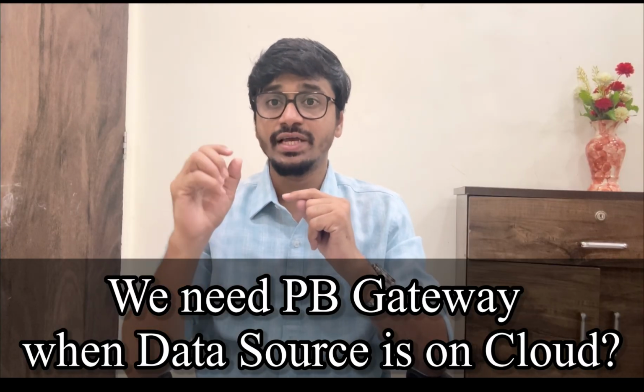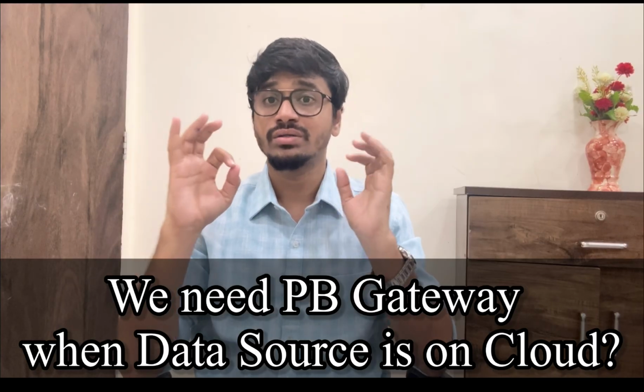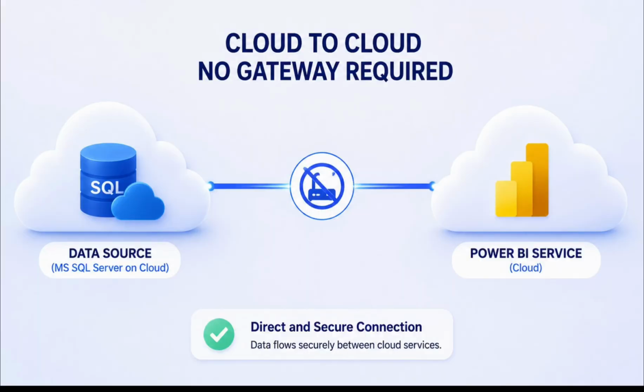Now the next question is, do we need Power BI Gateway if the data source is on cloud? The answer is no. If the data source as well as Power BI service both are on cloud, then we do not need Power BI Gateway.